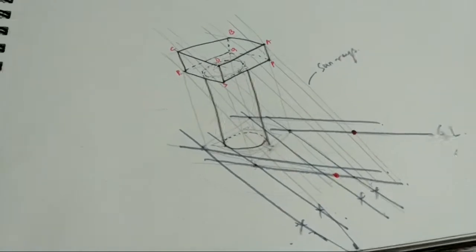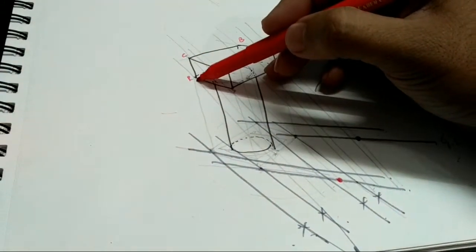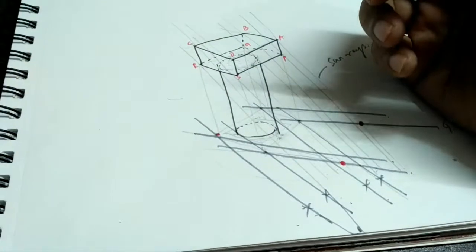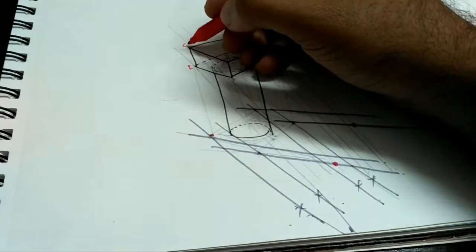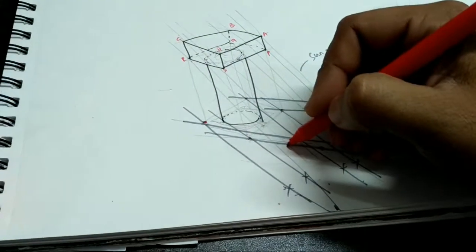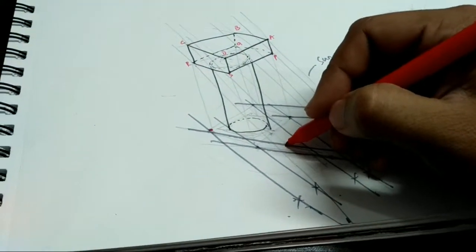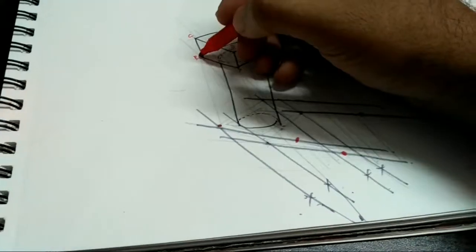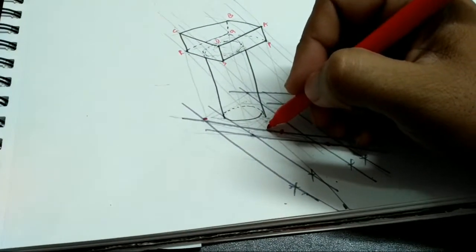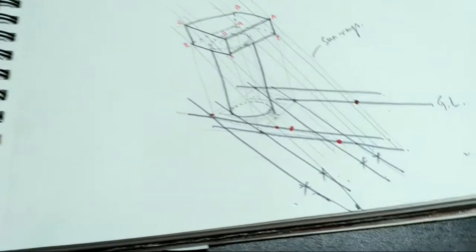Okay. Similarly for CR, here we have this point as a projection, and the CR from C is coming over here and meeting here, while for R it is coming over here, again meeting the same line.